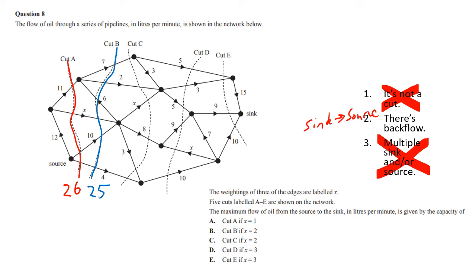Now for the next cut, it's cut C. We go like so. Cut C says x equals 2. Now this is a different x. It's been cut with 2. And so source to sink, source to sink, source to sink, source to sink, source to sink, source to sink. We're just going to add them all up. There's no backflow there. 7 plus 2 is 9, plus 2 is 11, plus 8, 19, plus 3, 22, plus 4, 26. So it looks like cut B is still a winner. Just clean all that up.